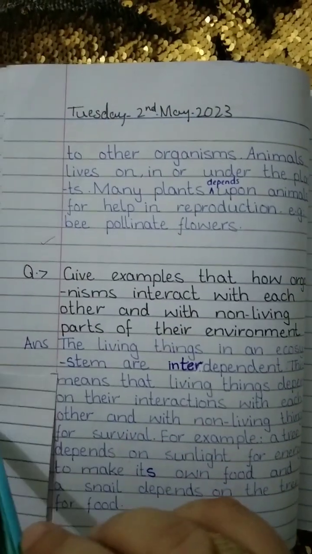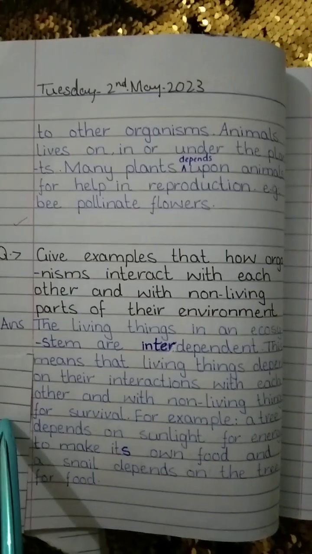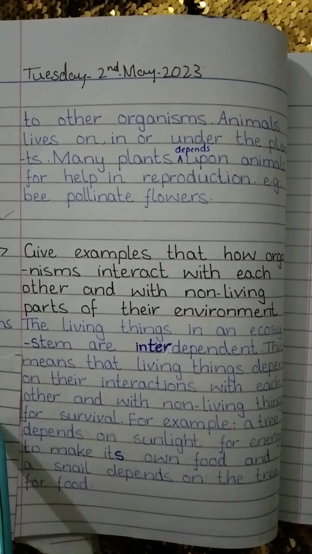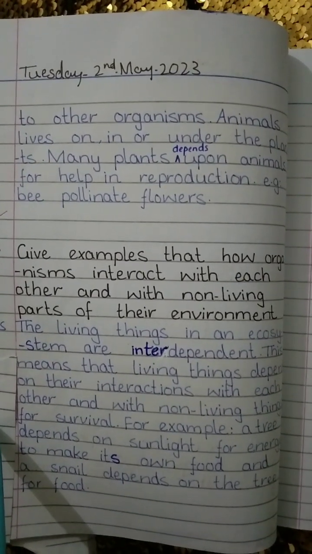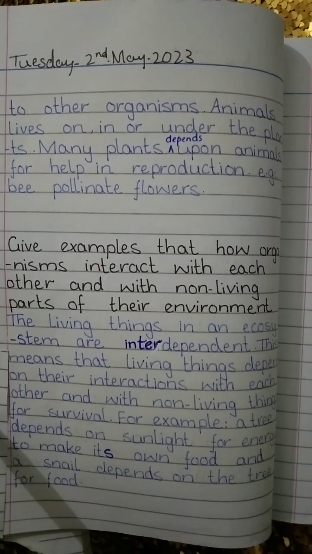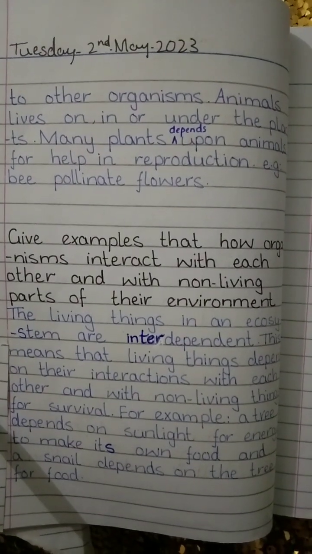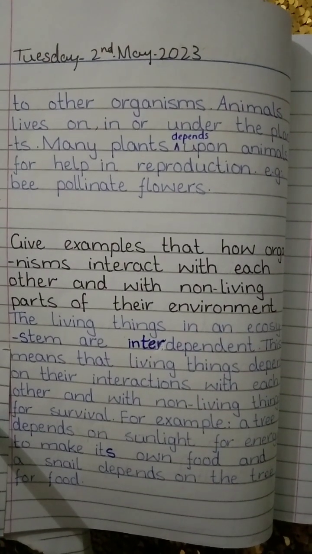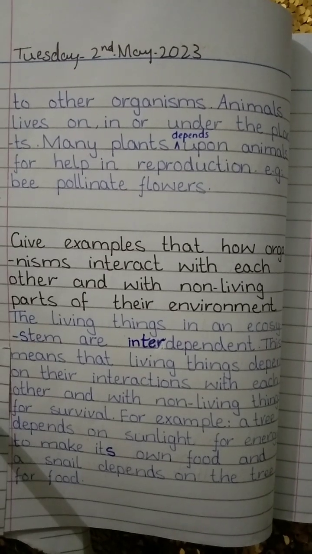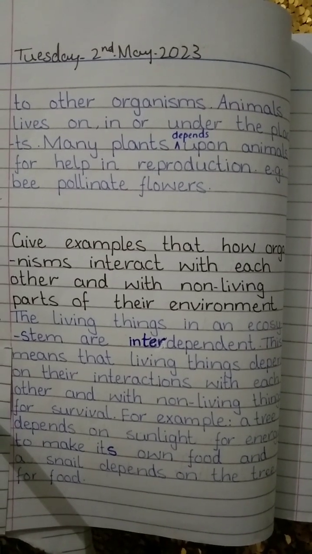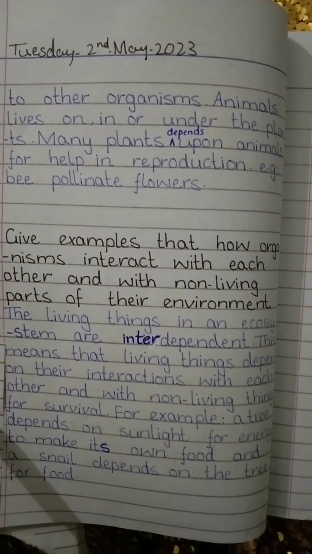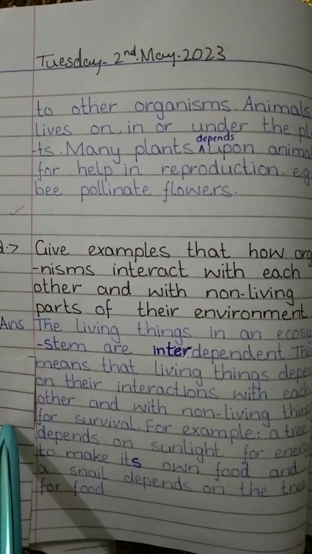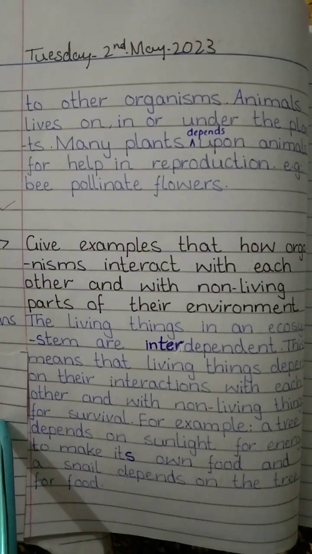The last question is, give examples of how organisms interact with each other and with the non-living parts of their environment. The living things in an ecosystem are interdependent. This means that living things depend on their interactions with each other and with non-living things for survival. For example, a tree depends on sunlight for energy to make its own food and a snail depends on a tree for food.